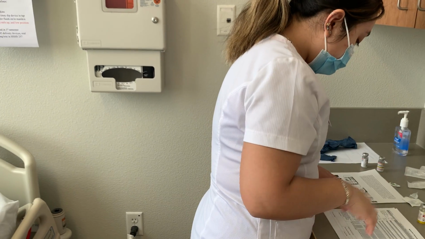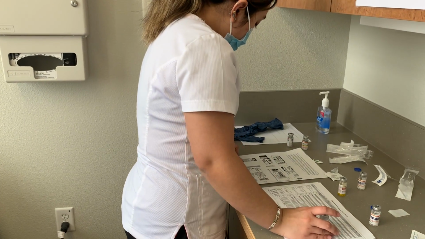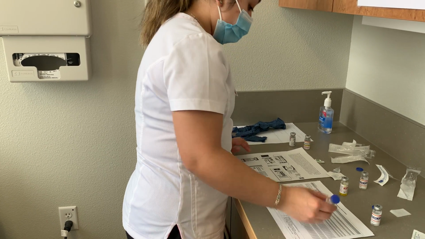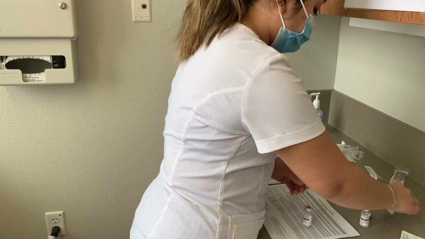Okay, lastly she has a TB test, and for this one we're given 0.1 mils. I'm going to go ahead and open up that vial as well. Go ahead and clean it.